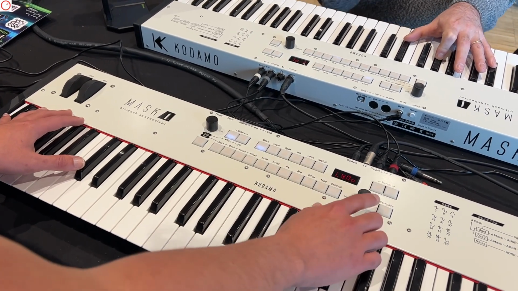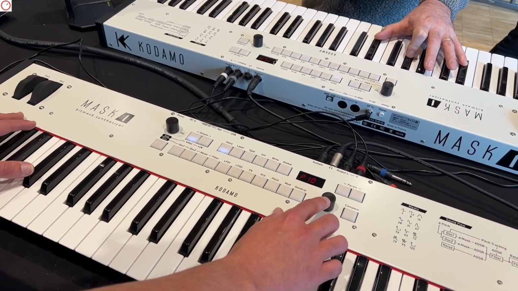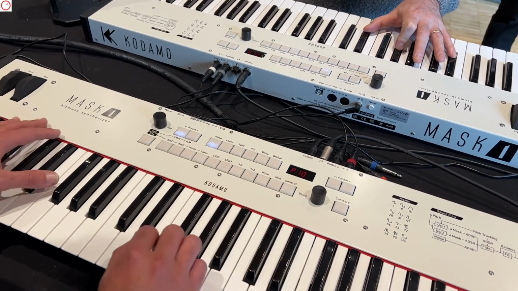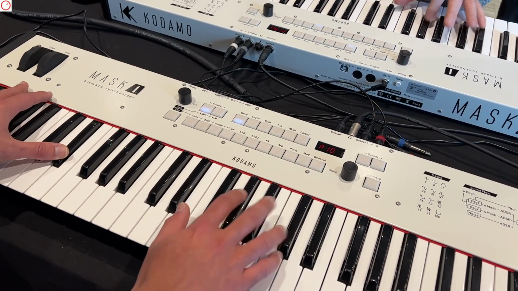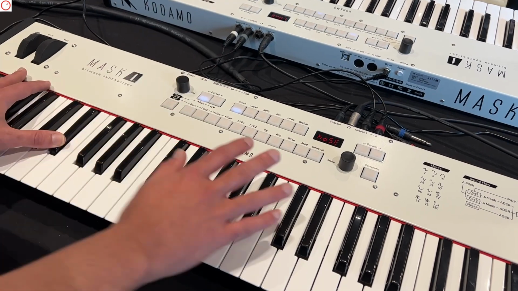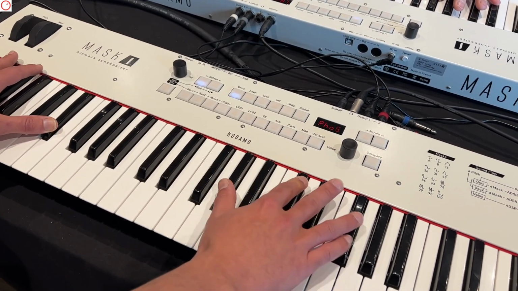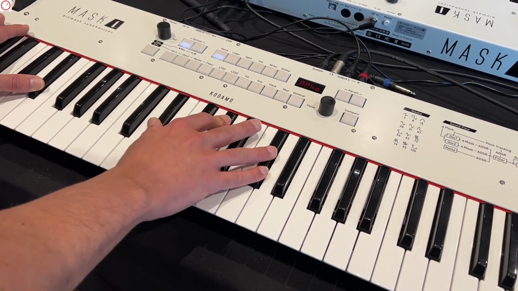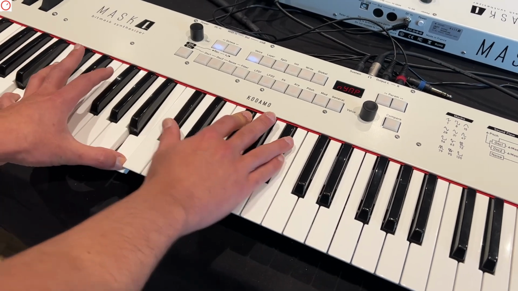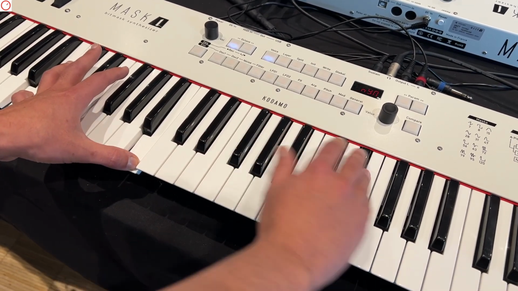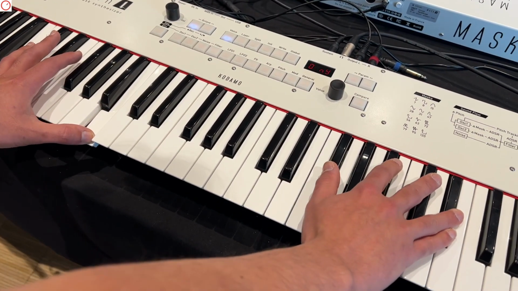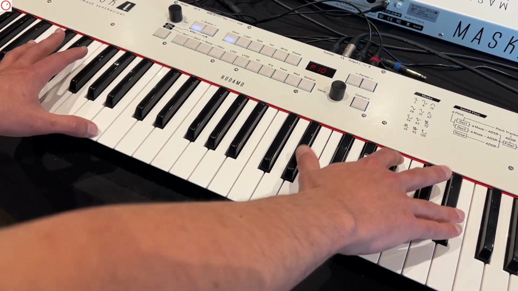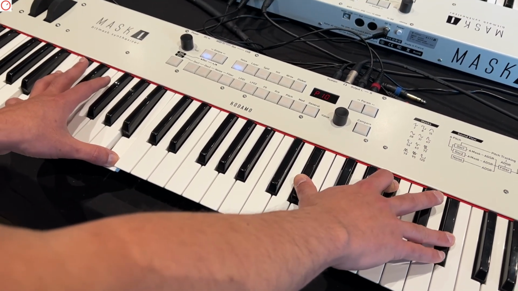I can show you another mode, the paraphonic mode. So you can start a filter. The filter is opening. But if I release all notes and start again, the filter starts the sweep again.